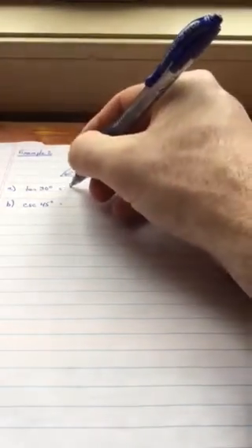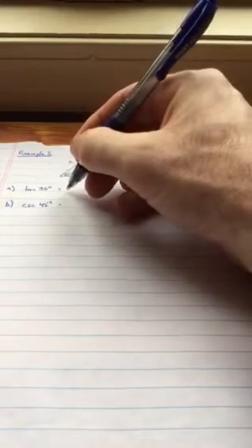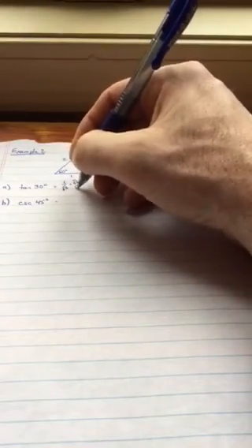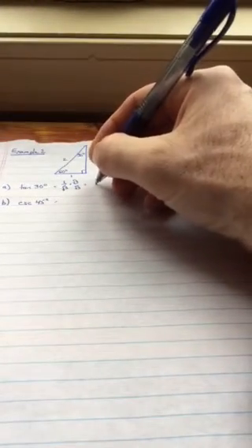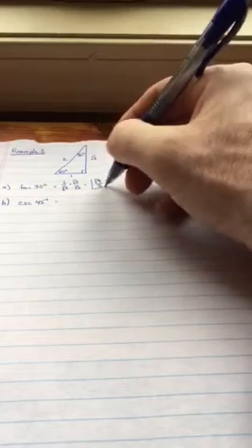I know tangent is opposite over adjacent. And if you don't know that, that's something that you need to go back to your SOHCAHTOA and check out. And so here's my 30, opposite over adjacent. And then we probably want to rationalize our denominator. So we multiply both by square root 3. And I get square root 3 over 3 for a tangent of 30.